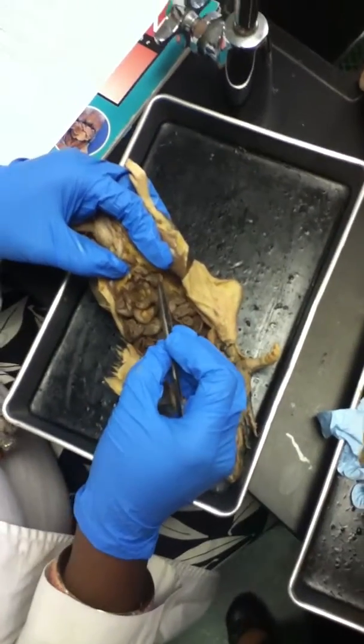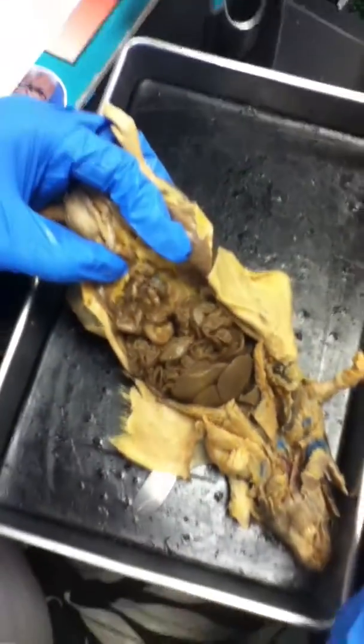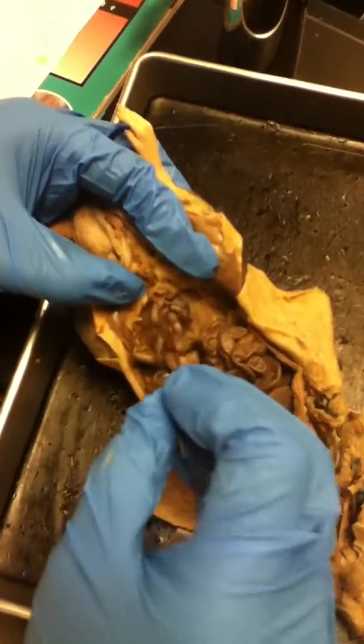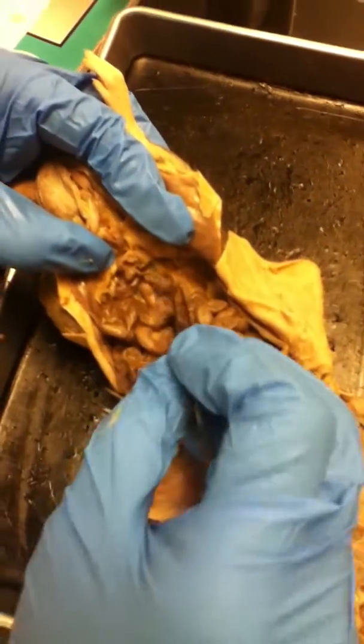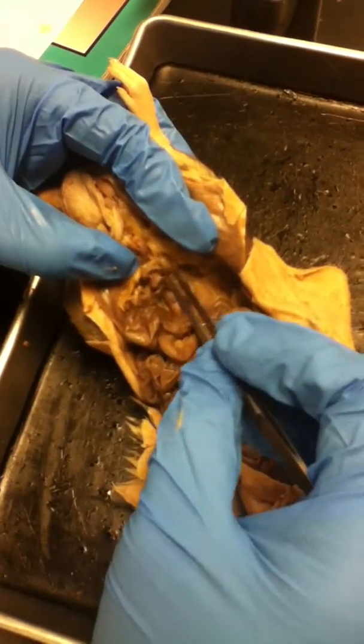And these are the seminal vesicles. You see how the female's kind of goes up? This is the seminal vesicle. This is the urinary bladder, prostate.